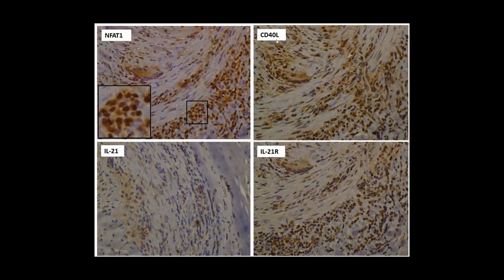We have another molecule called CD40 ligand. Again, it is specifically expressed in T cells and can also be therapeutically targeted. There are other inflammatory cytokines. IL-21 is increased, and its receptor also is increased. So again, these types of studies will help us identify targets that we hope we can take to the clinic in the form of clinical trials in the future.